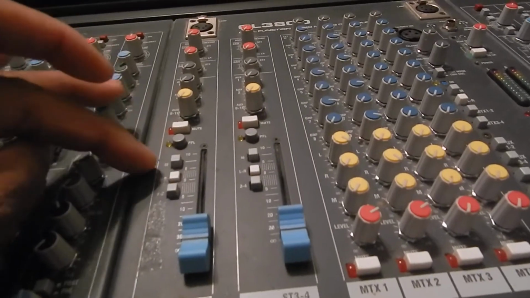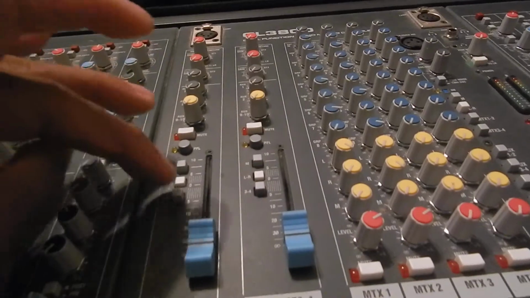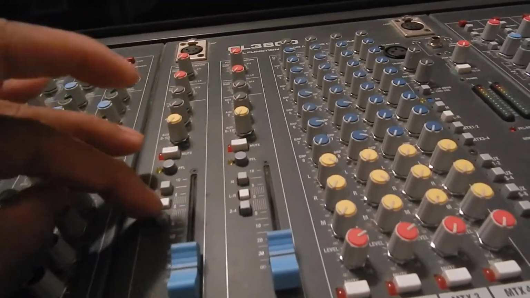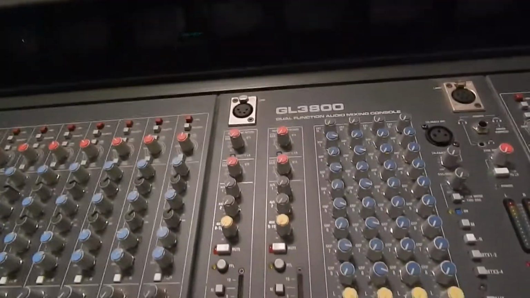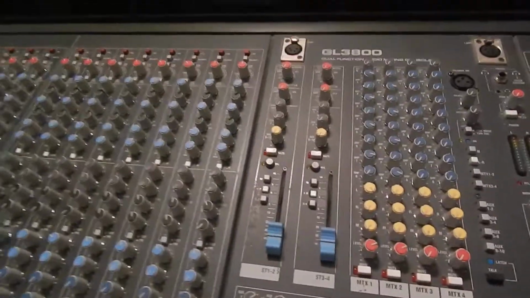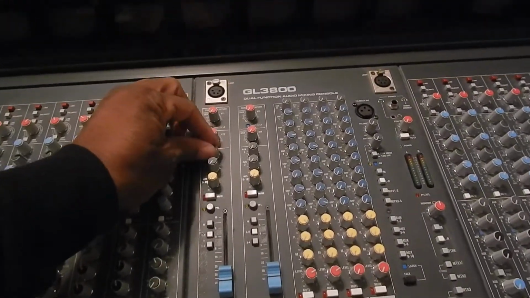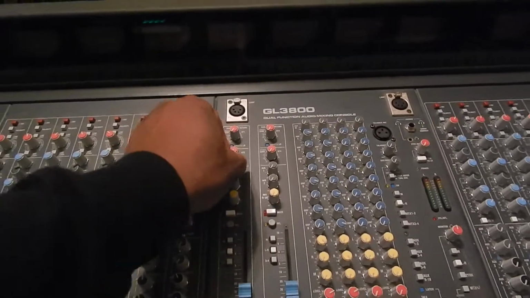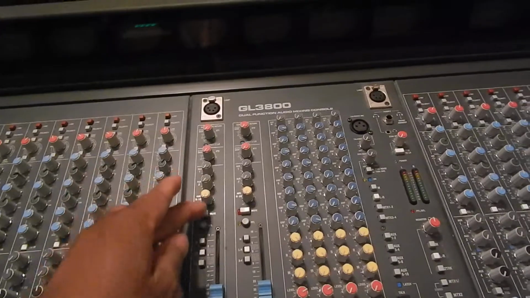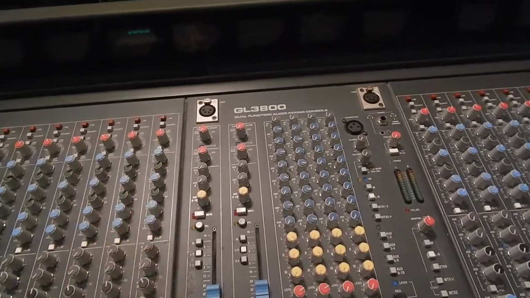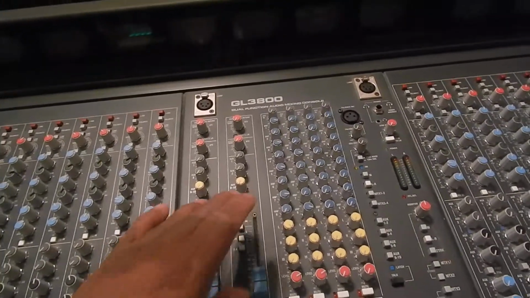These are your routing switches. You can send it to 1 and 2 here, or 3 and 4 for your buses. These are volume levels that you can send out to auxiliaries as well. 9 and 10 for the returns. These are the main volumes. You've got a pre-fader listen, and mute, and so forth.